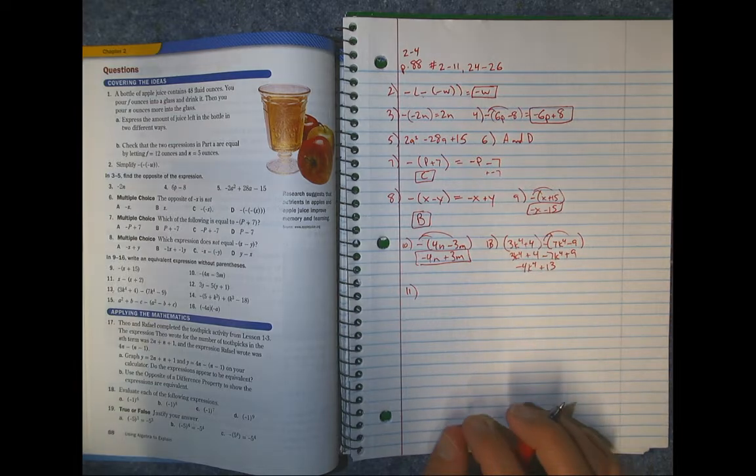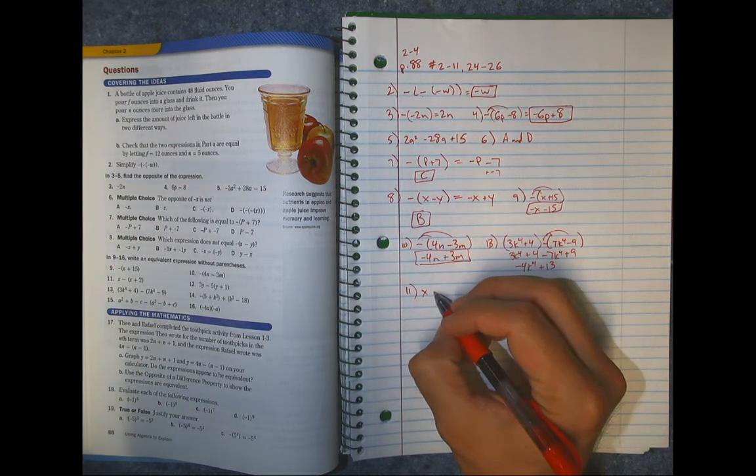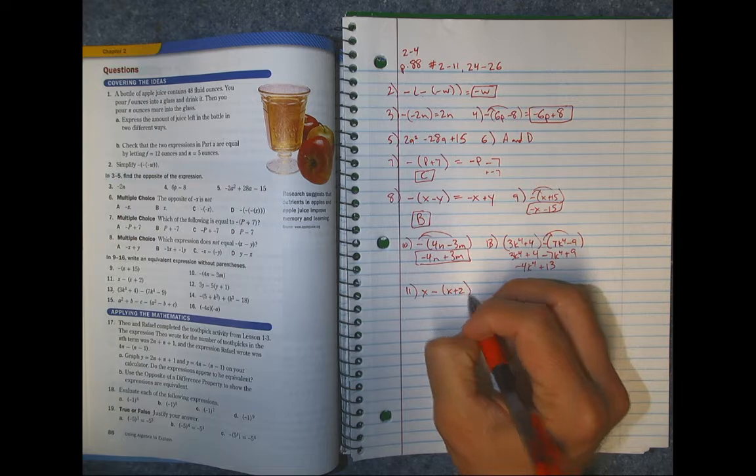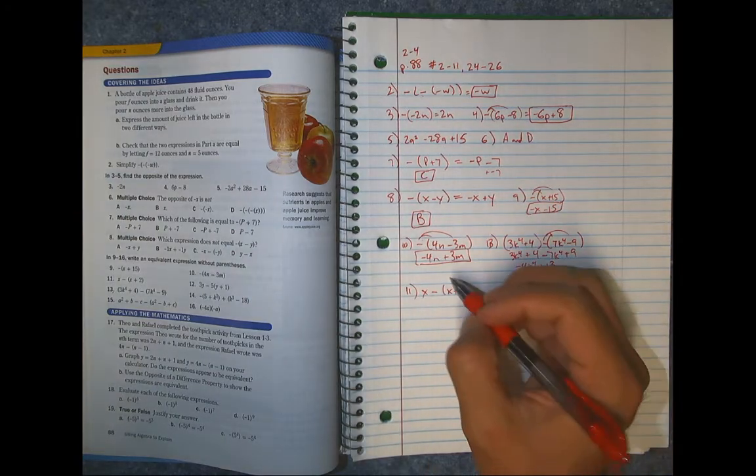So let's go to number 11. No wonder the answer key doesn't match. I knew something was wrong. Okay, the actual number 11, we're going to distribute the negative.